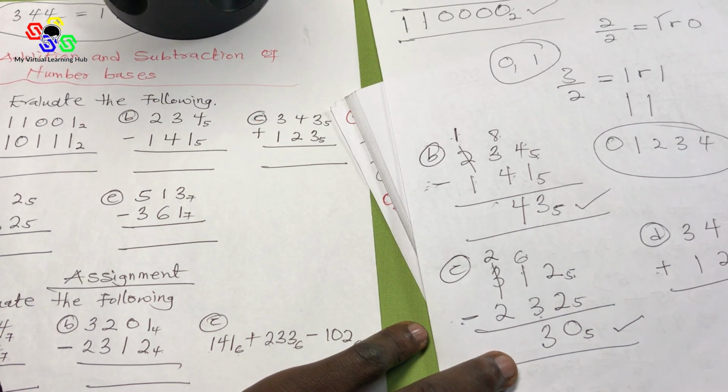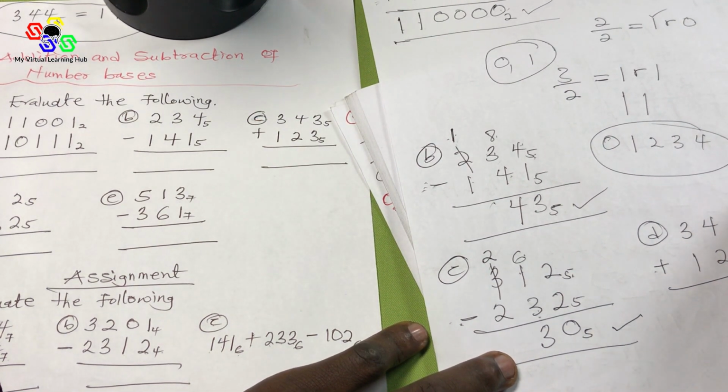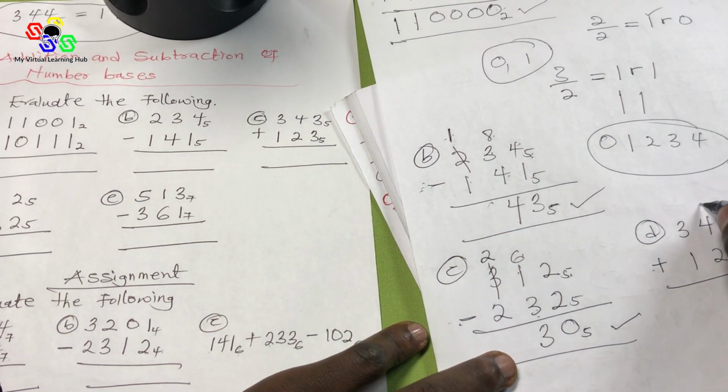2 plus 3 is 5. And we want 5 in base 5. 5 in base 5, it means 5 will go into 5, 1, remainder 0. So we write a 0, leaving the 1. So we carry the 1 to the next stage.